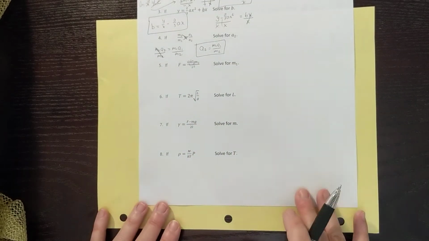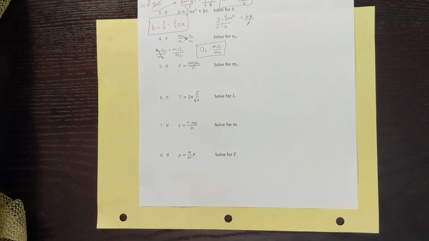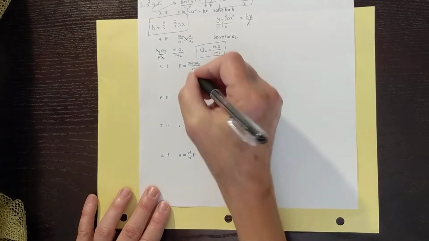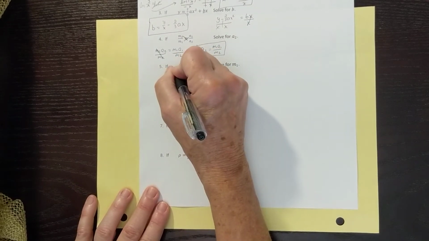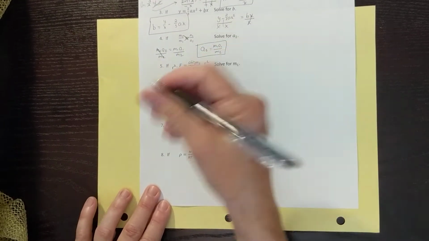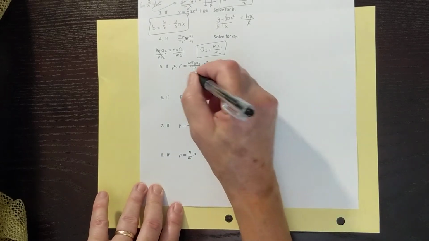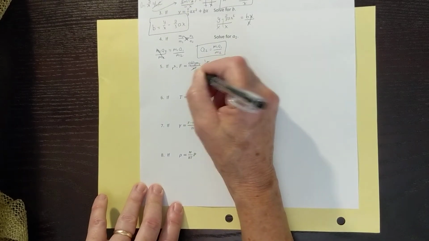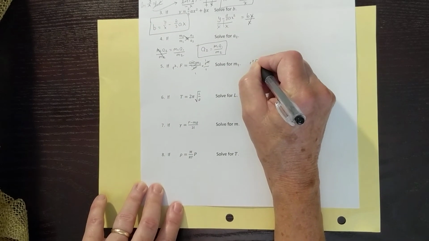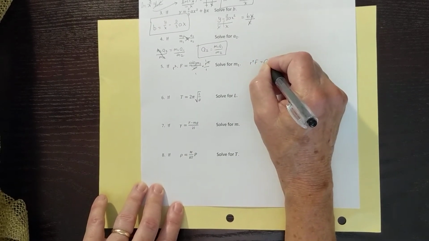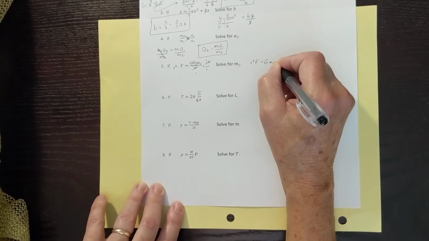To get to him, first, if it's a fraction, I like to kill the fraction, and you can do that by multiplying both sides by the denominator, which is r squared. So this side by r squared, that side by r squared. On the right, this is what's great. These divide and give us a 1. So what we'll get is r squared times F is equal to G m1 m2.